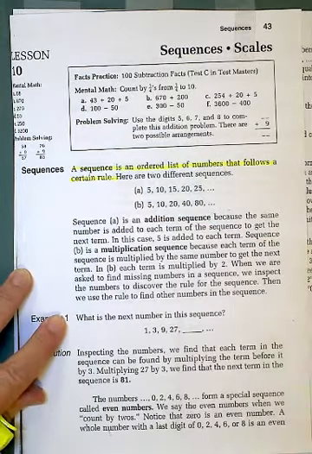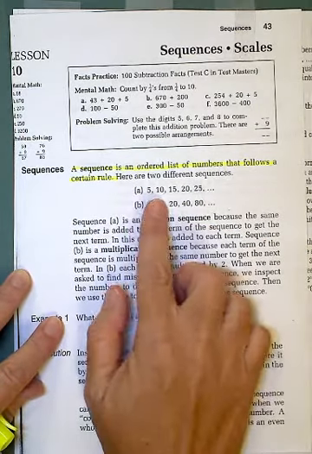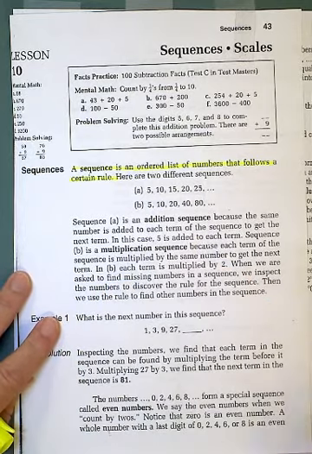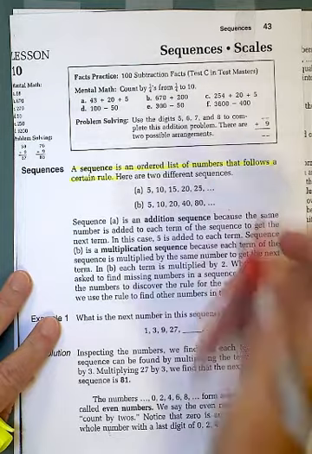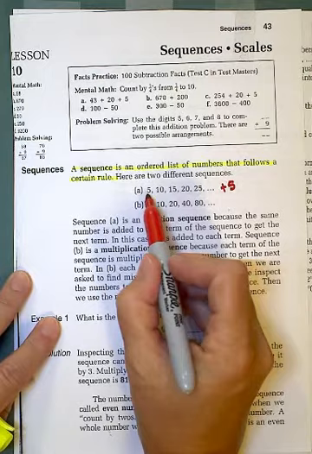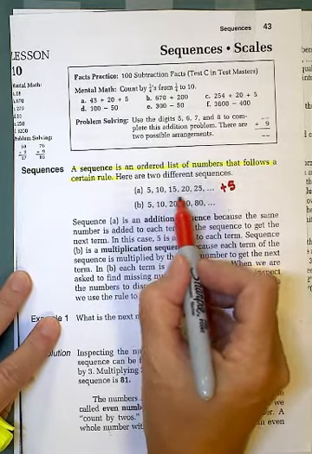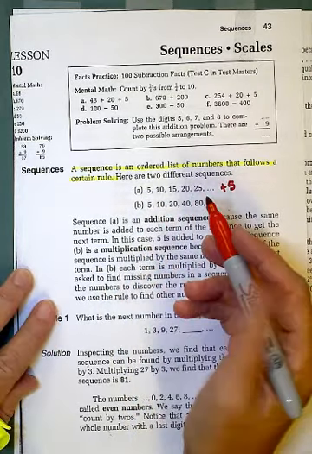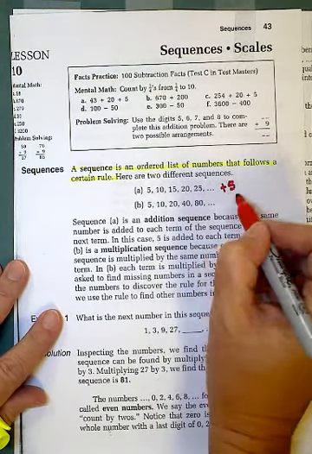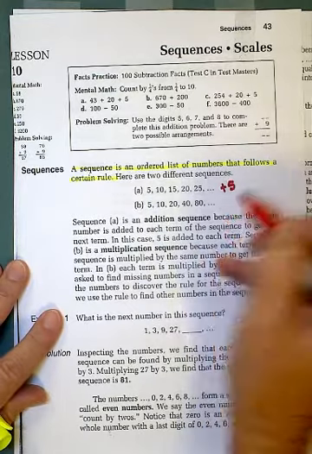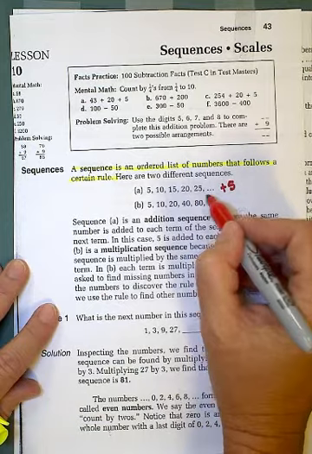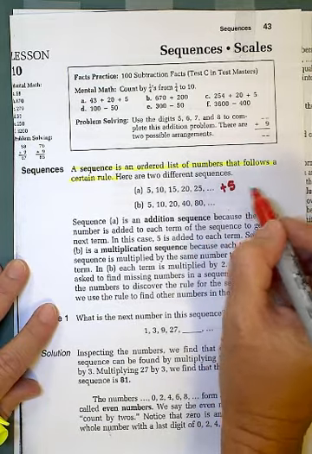In example 1, we see 5, 10, 15, 20, 25, and so on. The rule that is being followed here is plus 5. Every time we move from the left to the right, we are going up by 5. We can continue to find terms in this addition sequence if we continue to add 5 to each number. Therefore, the following terms in this sequence would be 30, 35, 40, 45, and so on.